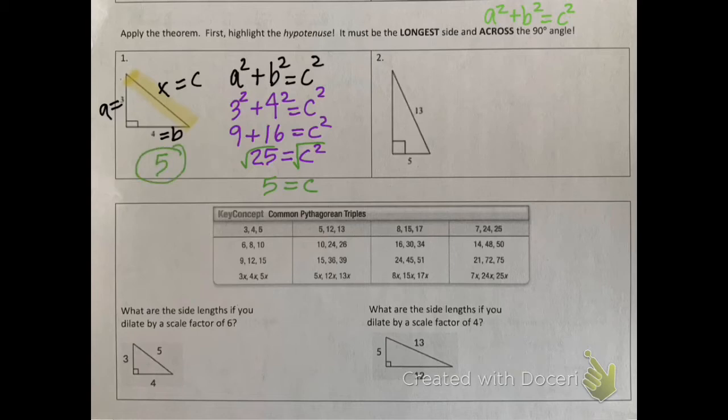All right, for number 2, I'm going to locate the hypotenuse. It has to be opposite the 90-degree angle, so this would be my hypotenuse right here. So therefore, we are given the hypotenuse and we're trying to find one of the legs. Since we're trying to find one of the legs, it has to be less than 13 because the hypotenuse is always the longest side. So I'm going to label my numbers here. I'm going to call A 5. The missing unknown here, X, that's my B. And then the hypotenuse here is my C.